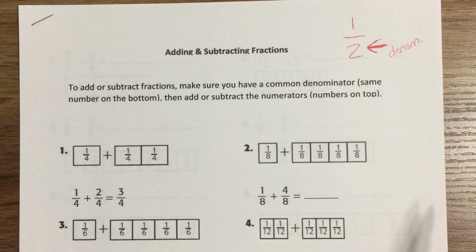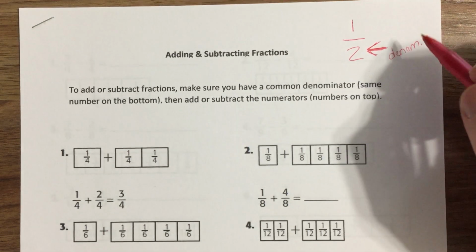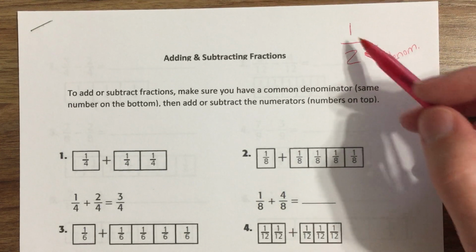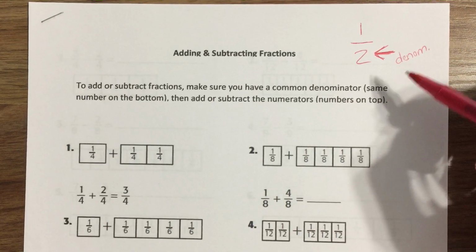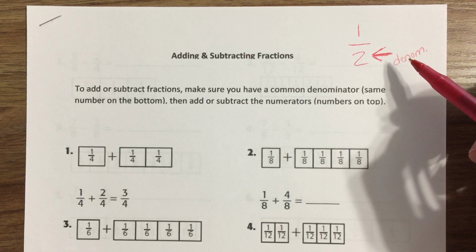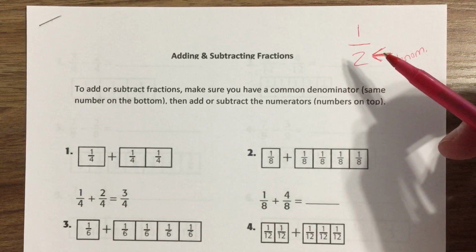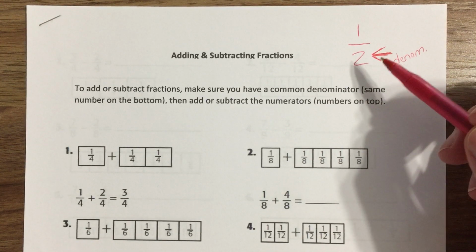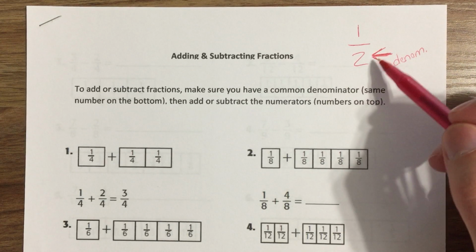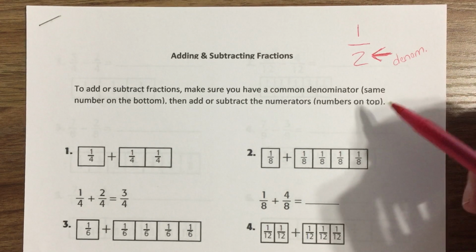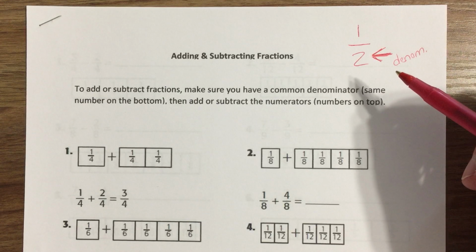in order to add or subtract fractions, so I don't distract myself anymore, we need to make sure that they have a common denominator. Now, I mentioned this in the previous fraction video, but right up here, if I have 1/2 as my fraction, I need to make sure in order to add this to something or subtract it from something, I have to have the same number in the bottom of every single fraction that I am adding or subtracting.